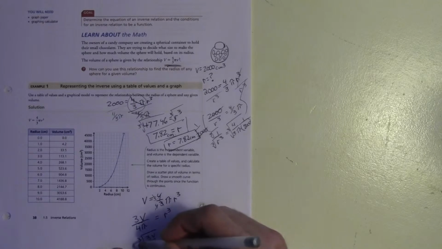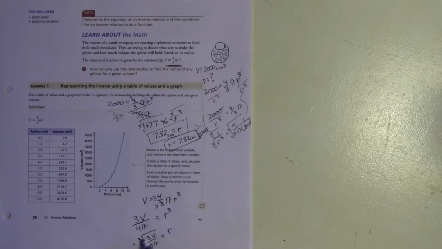Do I have to put plus or minus here? Where? Here, plus or minus. No, I don't. If it was a square, I would, because a negative squared also gives us a positive value, but because it's a cube, I don't have to put that. We'll talk about that a little bit more when we get to a square.